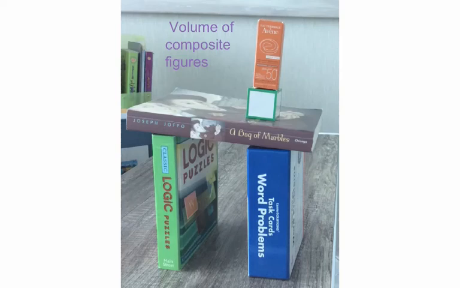For today's activity, this is what I want you to do. I want you to use some Legos or any other rectangular prism that you might have at home. As you can tell, I do not have Legos here at home, so I used boxes and cubes and books and whatever else I could find to create a composite figure. Now I'm going to need to find out the volume of this composite figure.